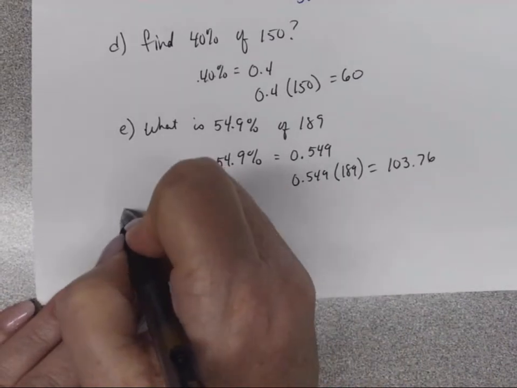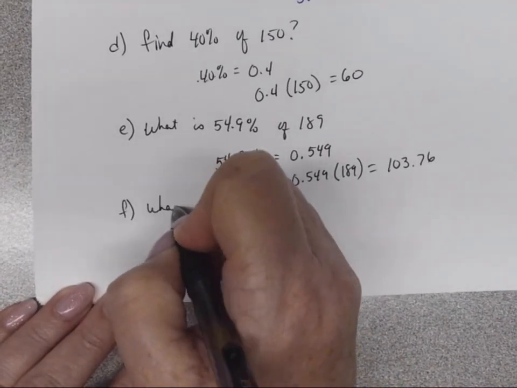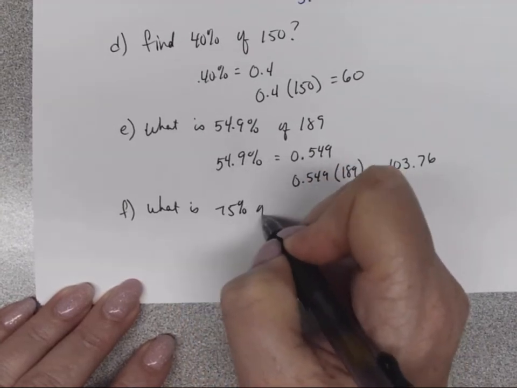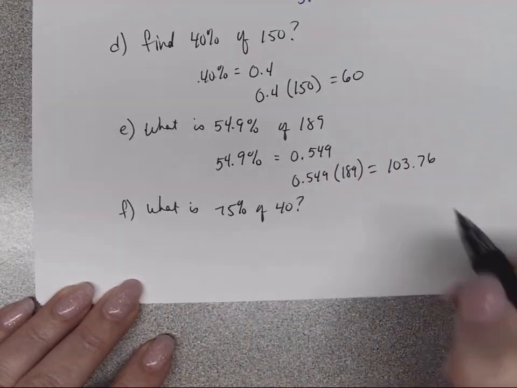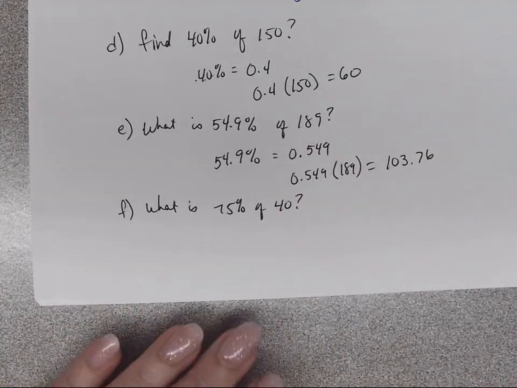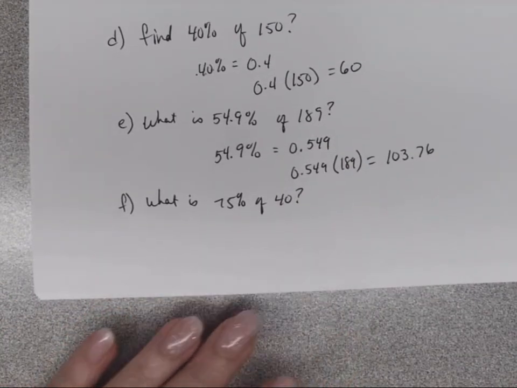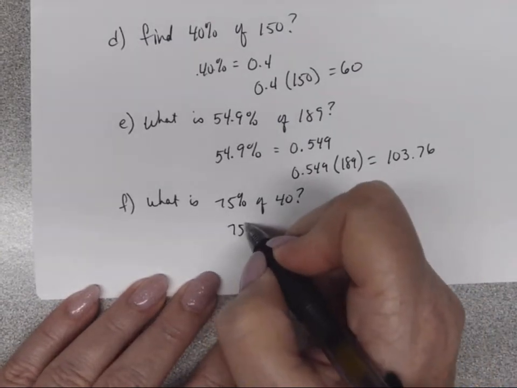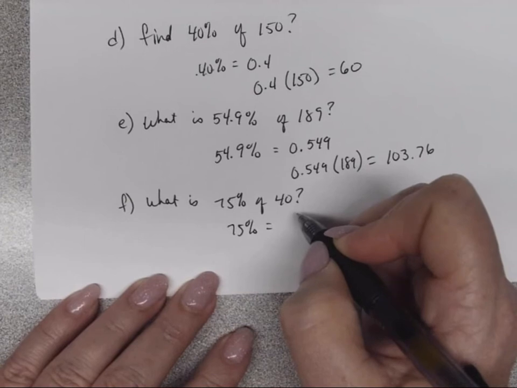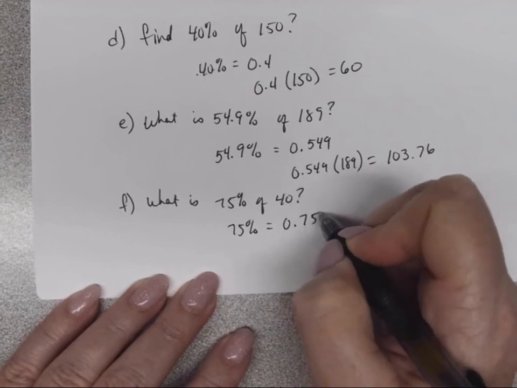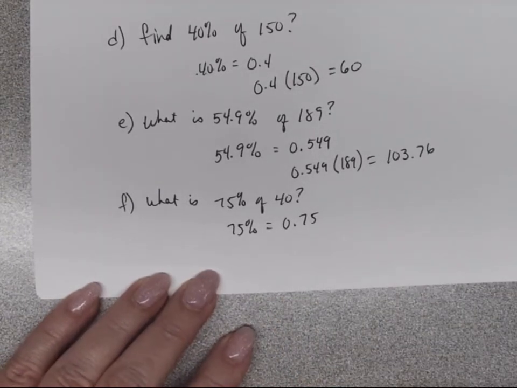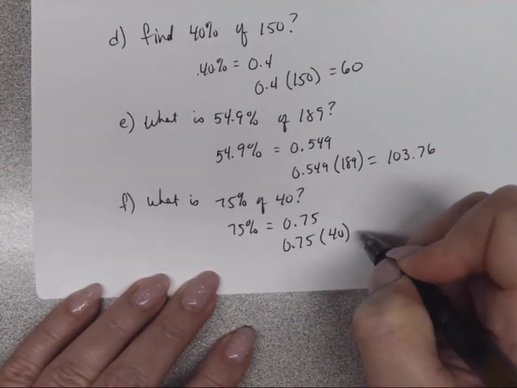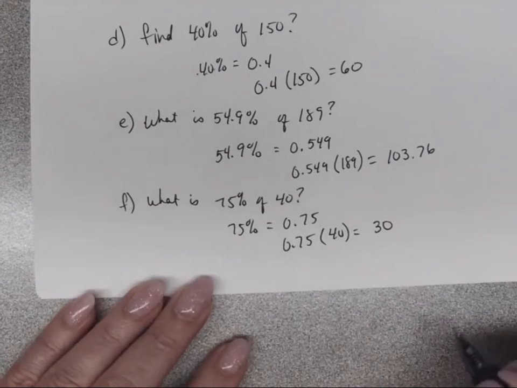All right, let's look at F. What is 75% of 40? Oh, I forgot my question mark there. So 75% is equal to 0.75. When we change it from a percent to a decimal, take the decimal, multiply it by the 40, and you'll end up with 30.